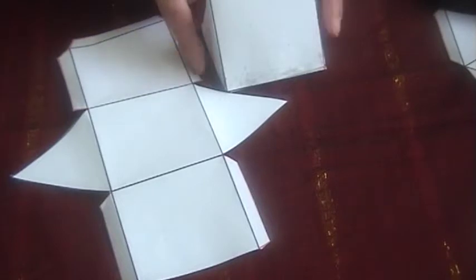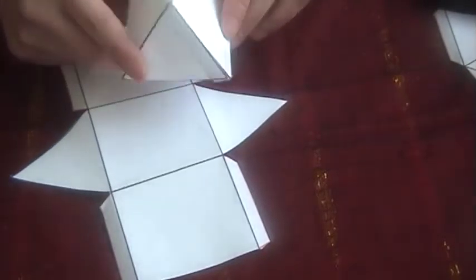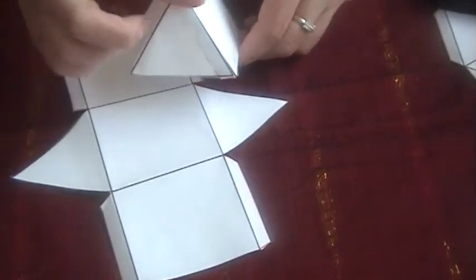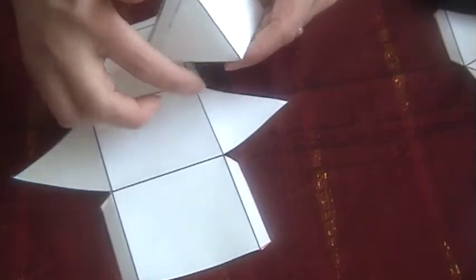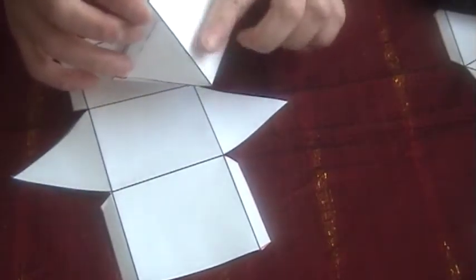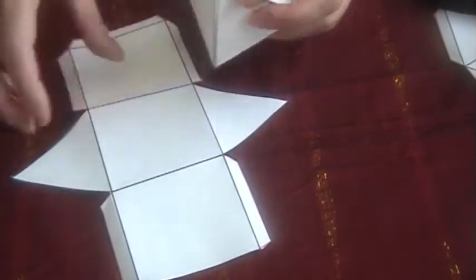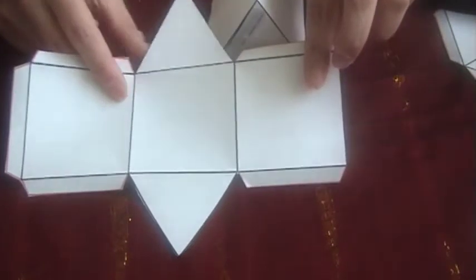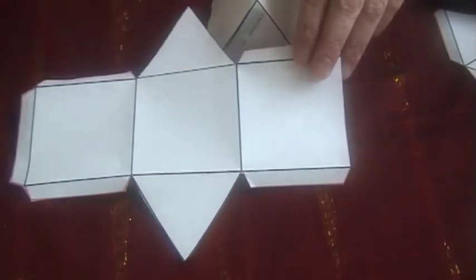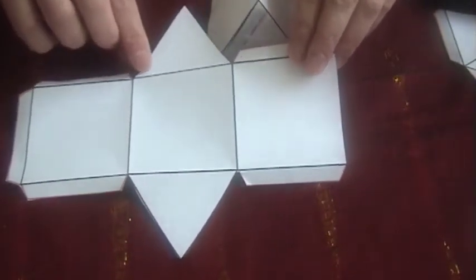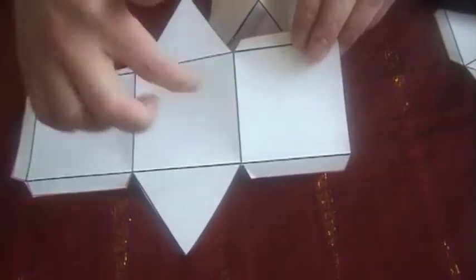Here is a triangular prism. A triangular prism has 2 triangles, one at each side. Here is 1 triangle, and the other side is also a triangle, and the other faces are all either rectangles or squares. So this is the net here. There are 3 rectangles, 1, 2, 3, and then there are 2 triangles, 1, 2. The 2 triangles are equal. They're the same triangle, but they do not need to be equilateral triangles, but they have to be the same size.